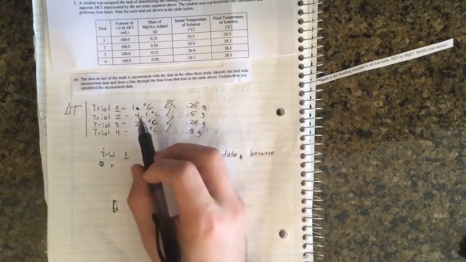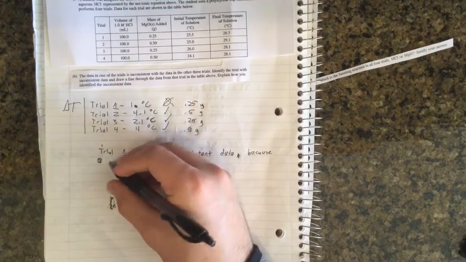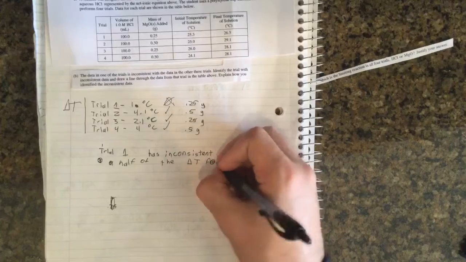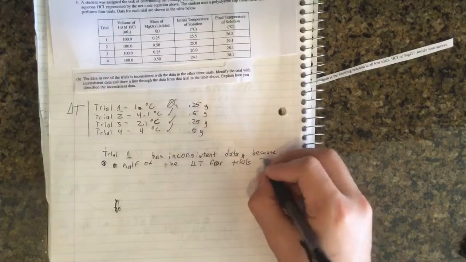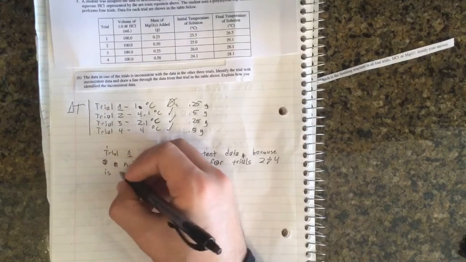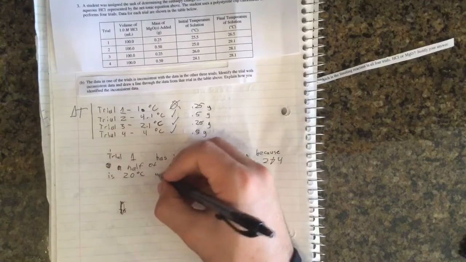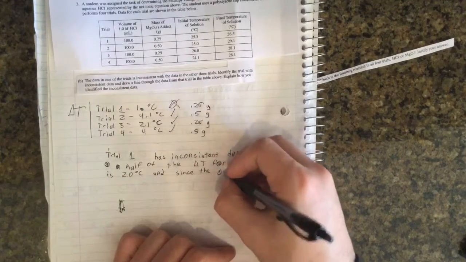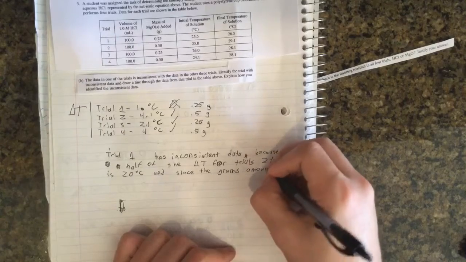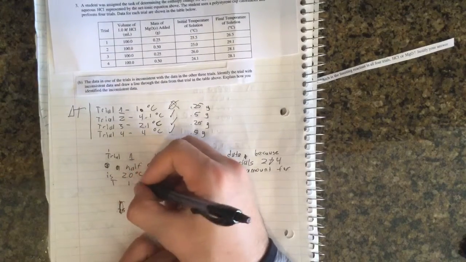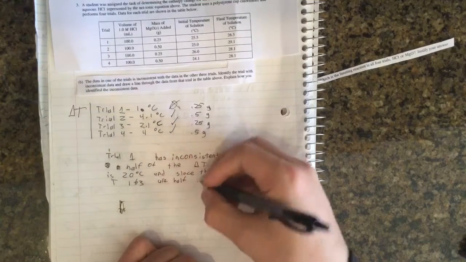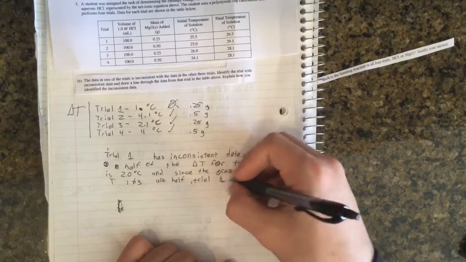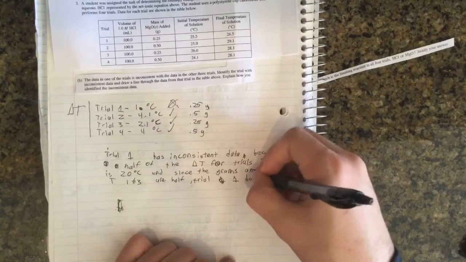I explained it before: half of the delta T for trial 2 and 4 is 2 degrees Celsius, and since the grams amount for T1 and 3 are half, trial 1 does not match up.